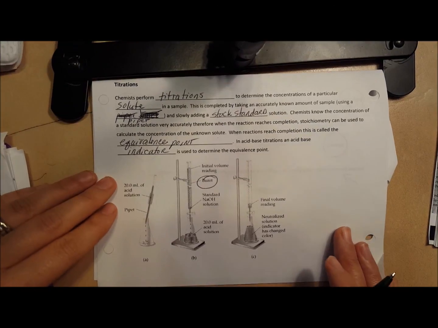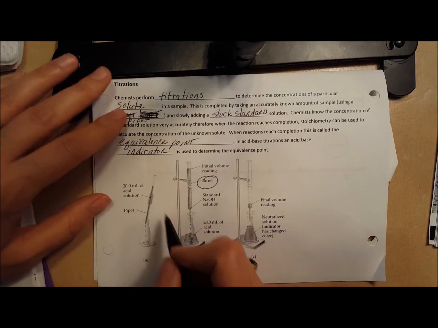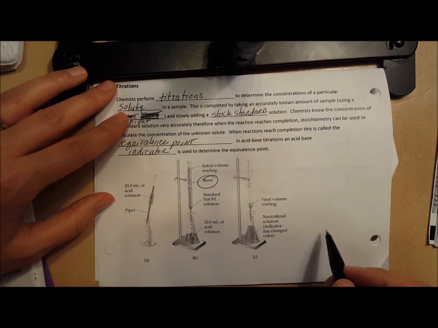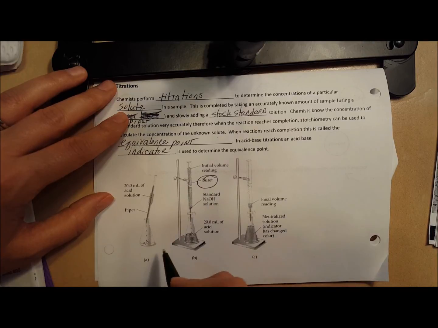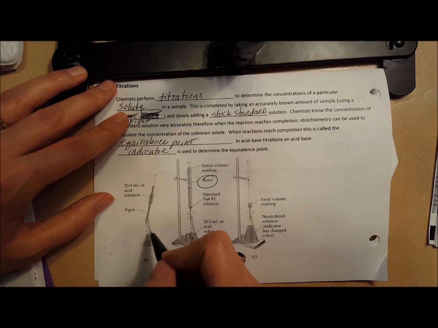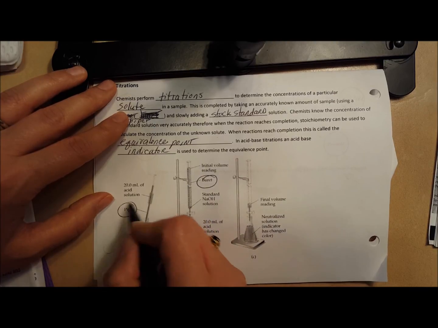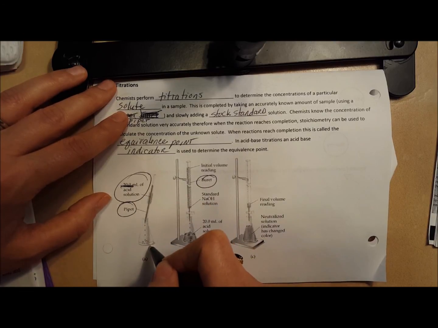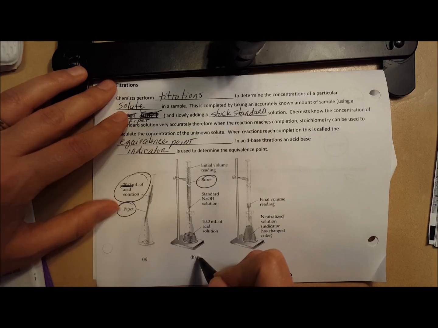Now, let's look at this picture here. We have the procedure for titrating an acid against a standard solution of sodium hydroxide, and there's a known quantity of acid that's added to the flask. So we take the pipette and we take 20 mL, which is the known quantity of the acid, and we put it in the flask. And then B, an acid-base indicator is added.